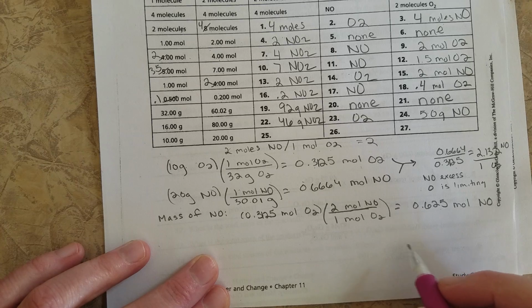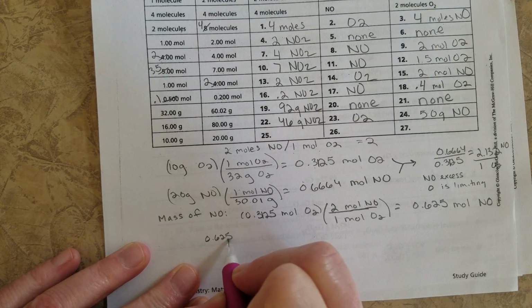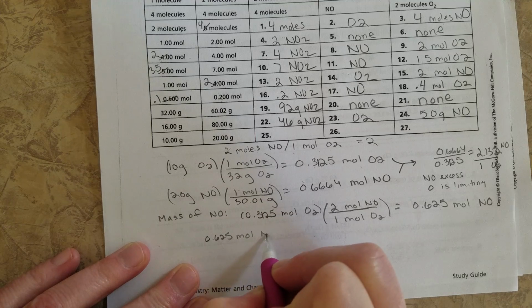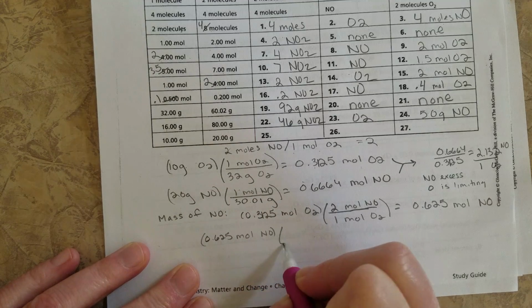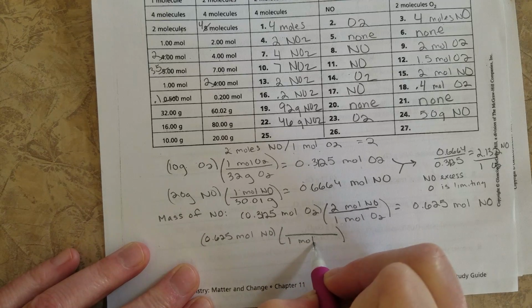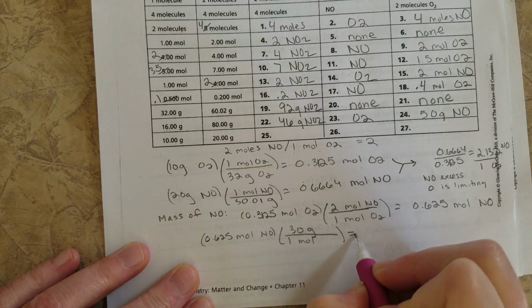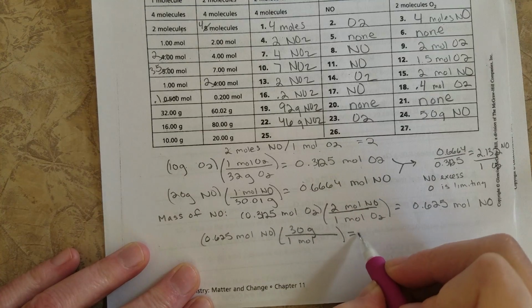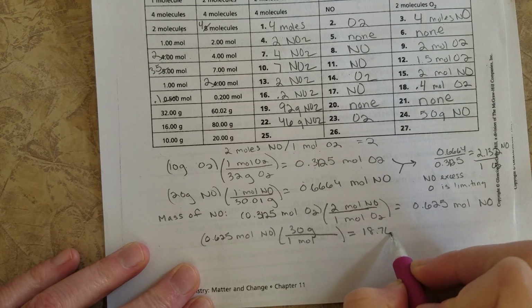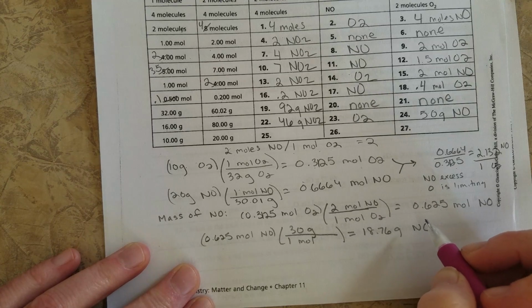So now that we have our moles of NO, we are able to calculate the mass of our NO. So 0.625 moles of NO, and in 1 mole of NO, remember it's 30 grams. We got that from our molar mass. And so you multiply that out and I come up with 18.76 grams of NO are actually used up.